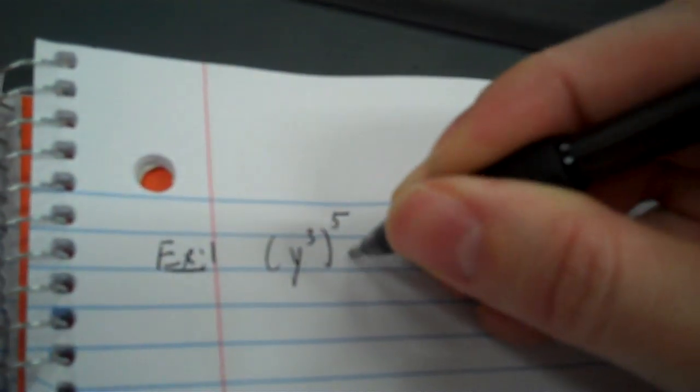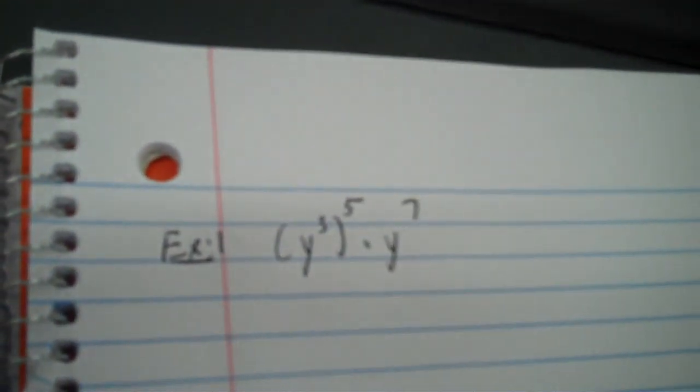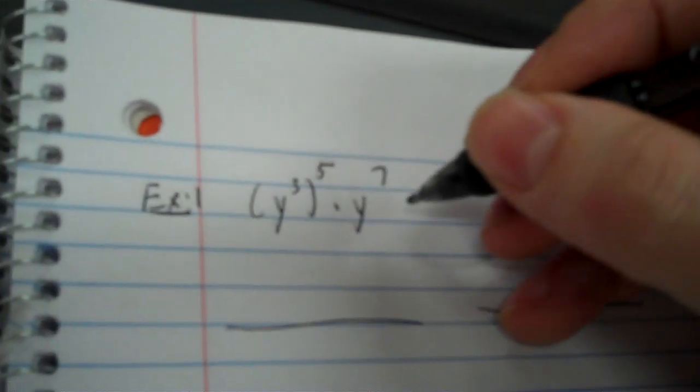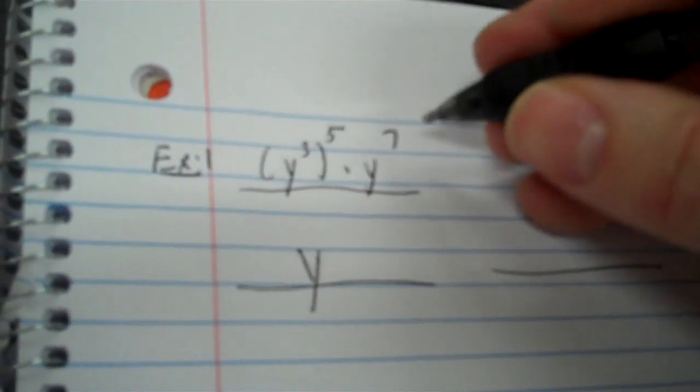x1. Okay, what you have here in parentheses, you have y to the power of 3 to the 5th times y to the 7th. Make your 3 lines. And now it's just like what we were doing, okay? Underline the problem, because everything's on top. You have a factor of y. Those are exponents. And then a second factor of y, so that means I'm going to add.